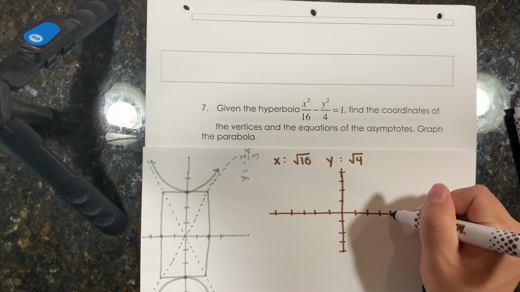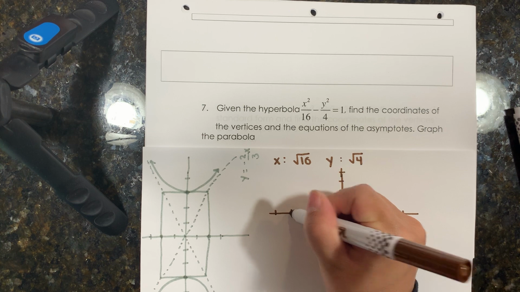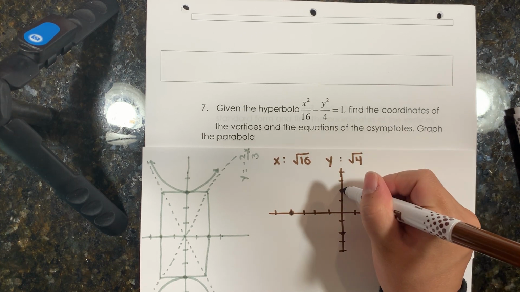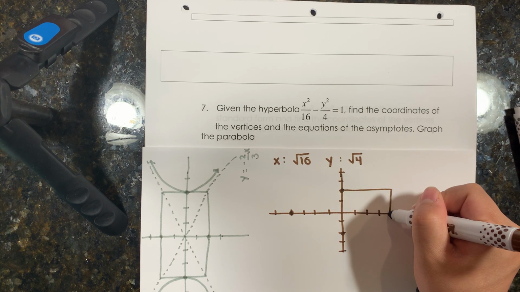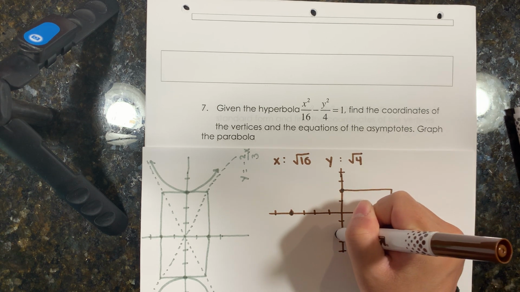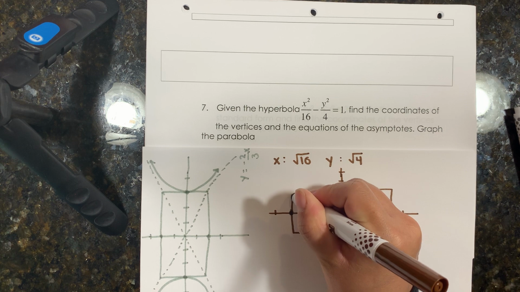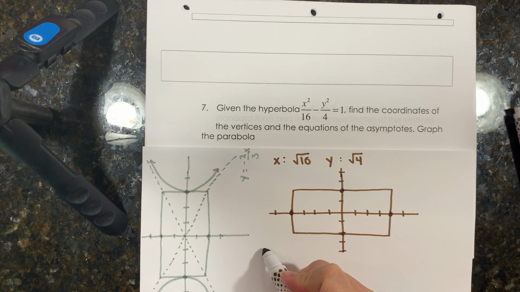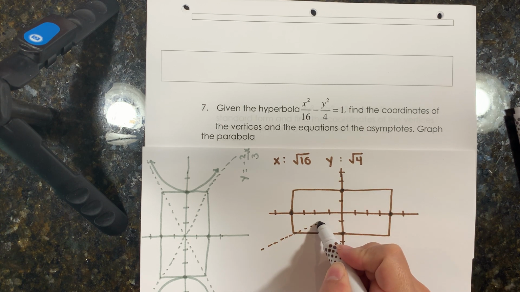Okay, so it's going to go 4 away on the x-axis, 2 away on the y-axis, and when I create my box, it would look like this. So really the box is just your guideline for making your asymptotes.